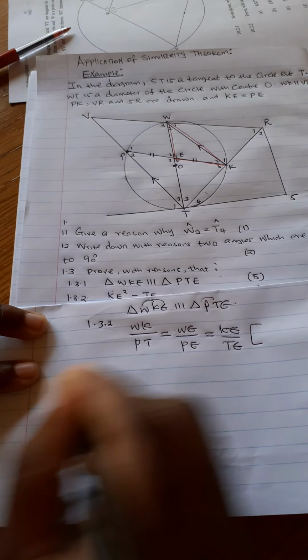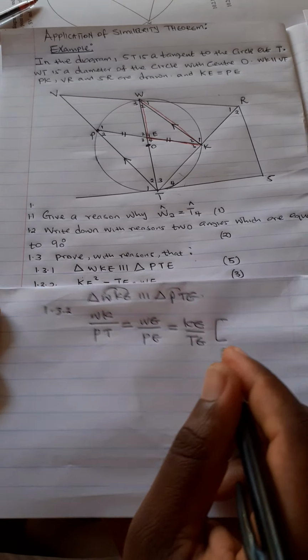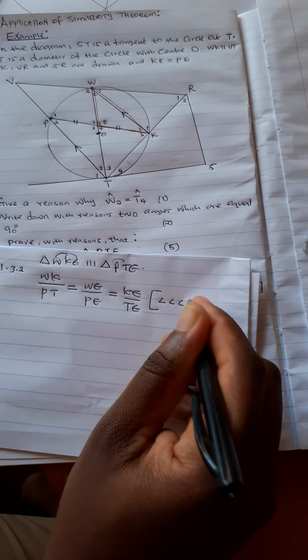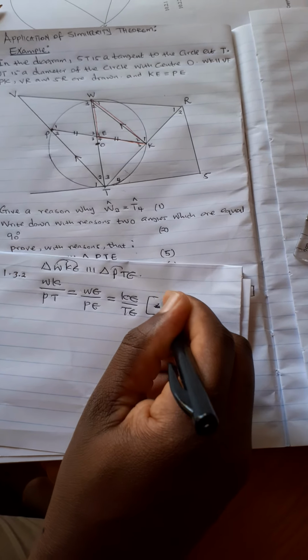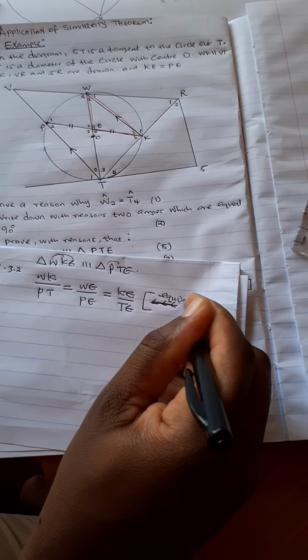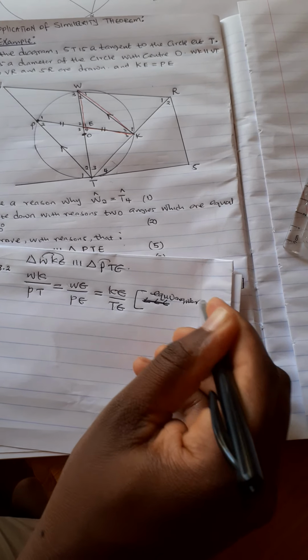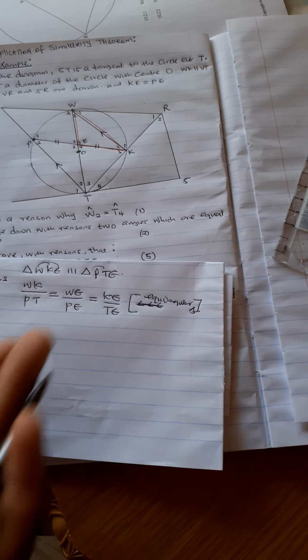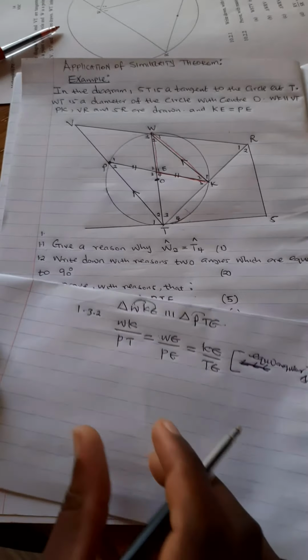Then you give us a reason. Why are you writing this? It's because this triangle is equiangular. You can just write equiangular triangle. So that means this is equiangular or angle.